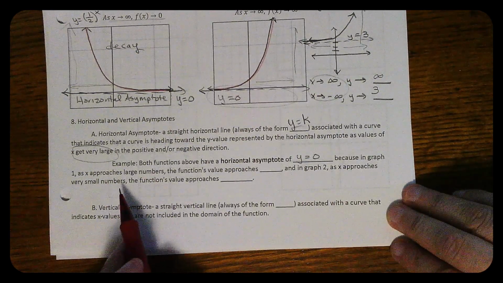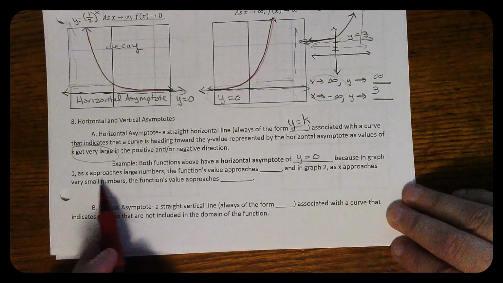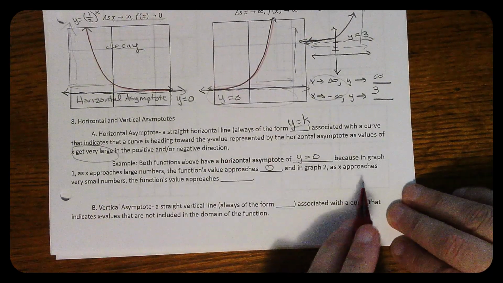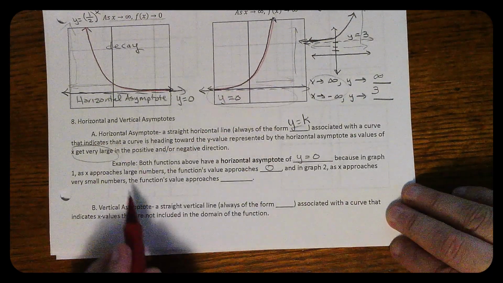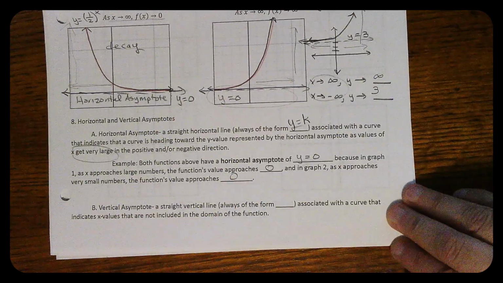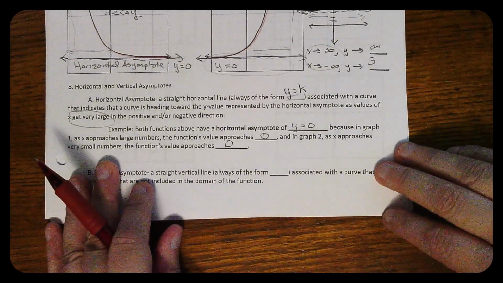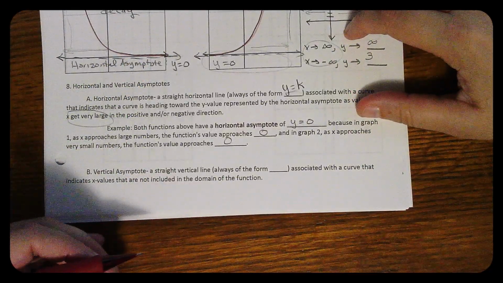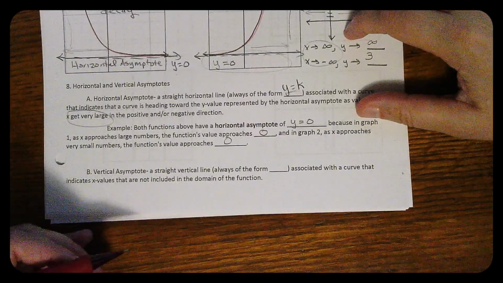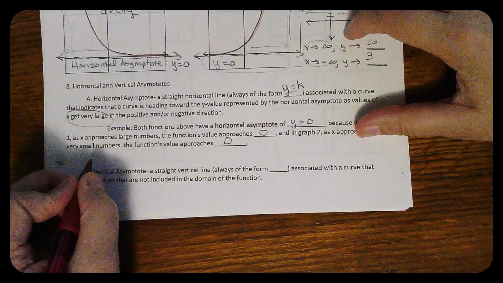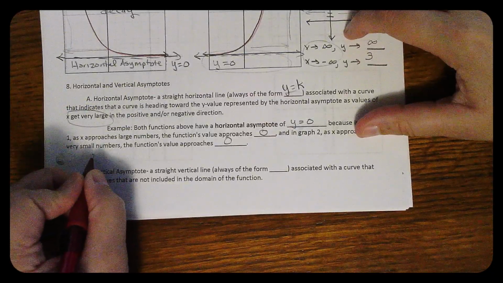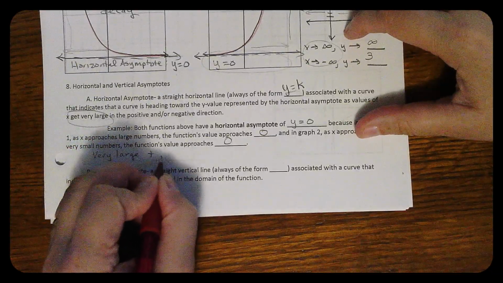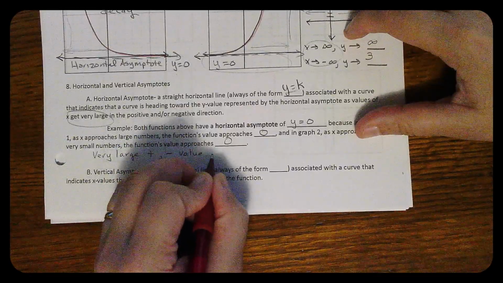All right. And because, as in graph 1, as x approaches large numbers, y's value approaches 0. And in graph 2, as x approaches very small numbers, y's value approaches 0. Now, that's one thing. Now, I like to make sure people understand there's a difference conceptually between horizontal asymptotes and vertical asymptotes. So horizontal asymptotes have to do with very large positive and negative values of x.